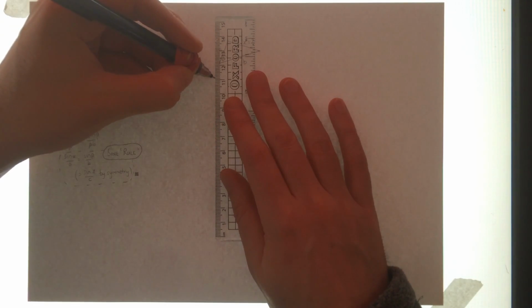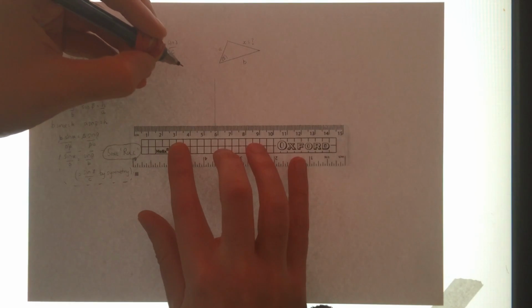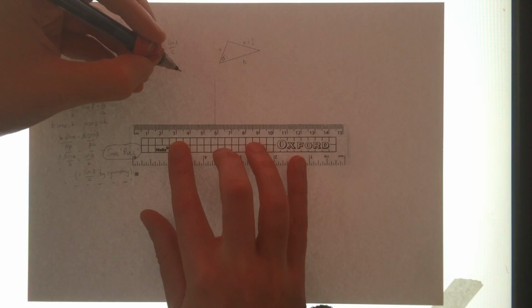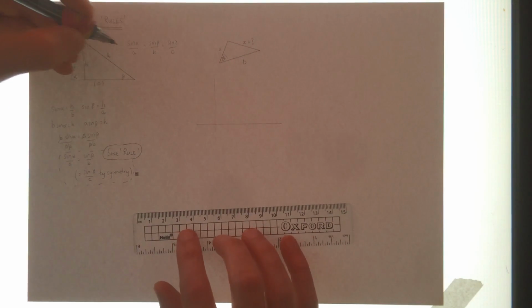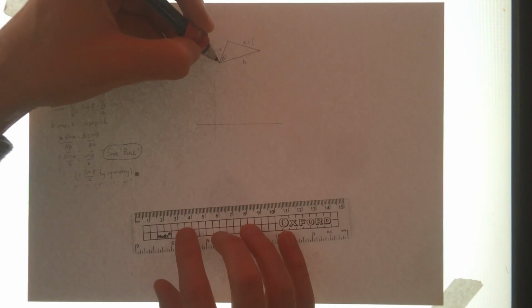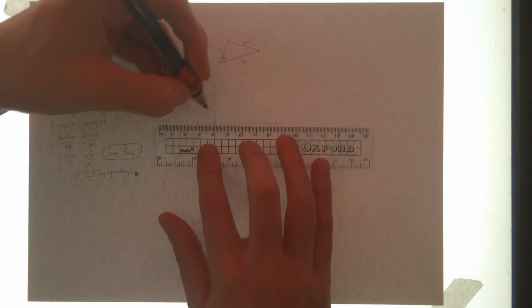So let's rotate our triangle so one of these sides is flat along the x-axis. Doesn't matter which one.